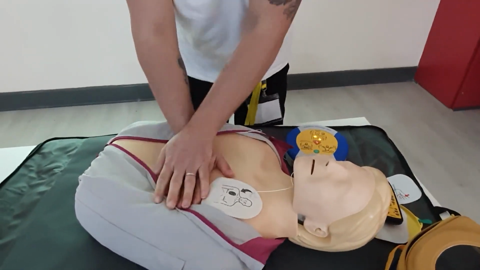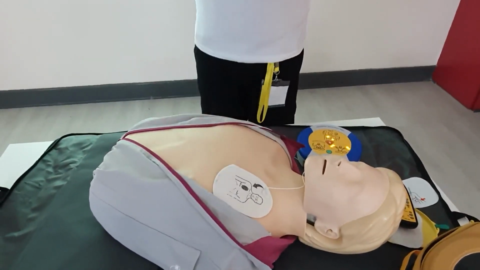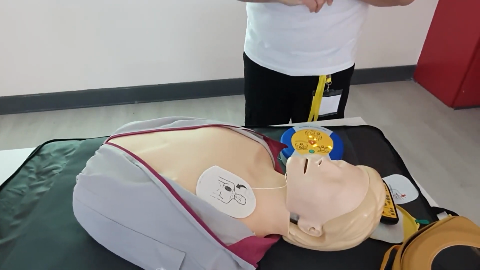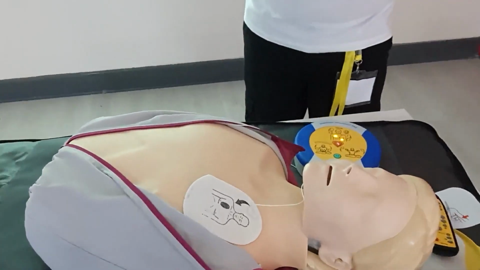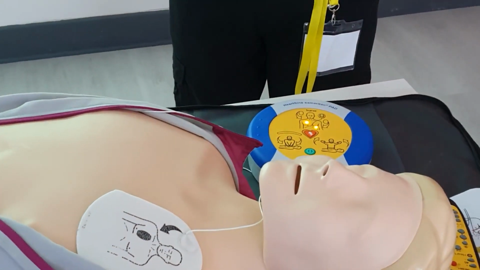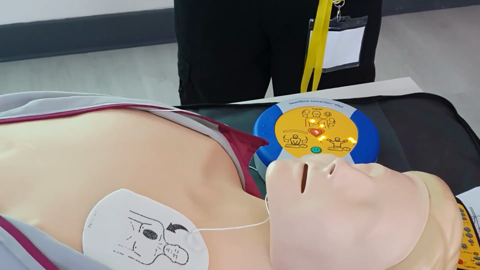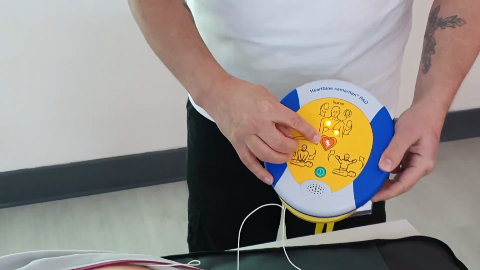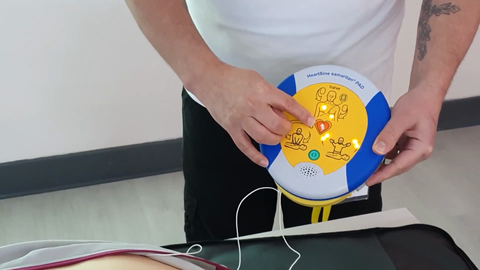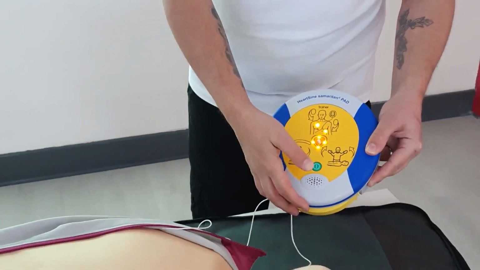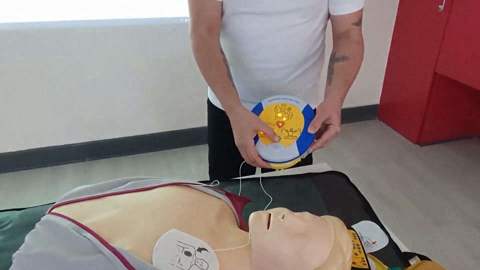Assessing heart rhythm. Do not touch the patient. Hands off. Analyzing. Do not touch the patient. Stand clear of patient. Shock advised. Stand clear of patient. Press the orange shock button now. Shock delivered. Begin CPR.